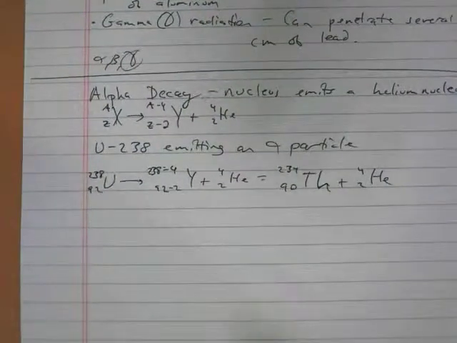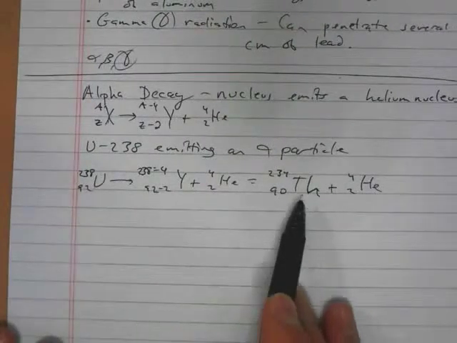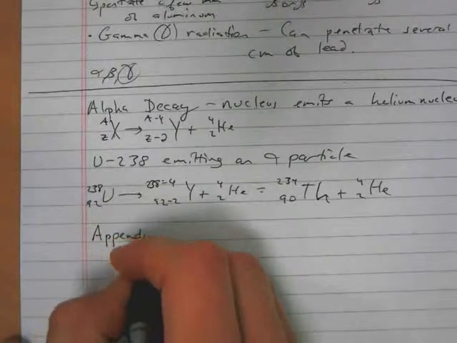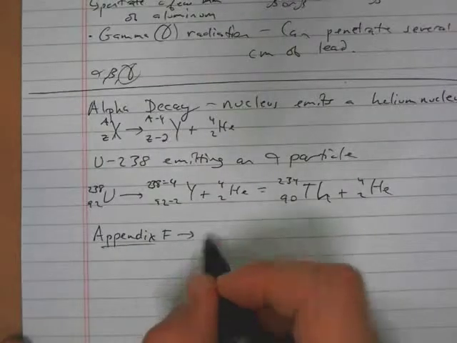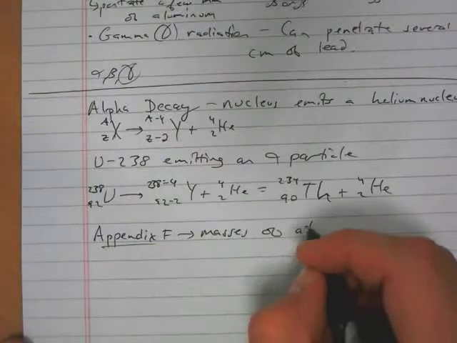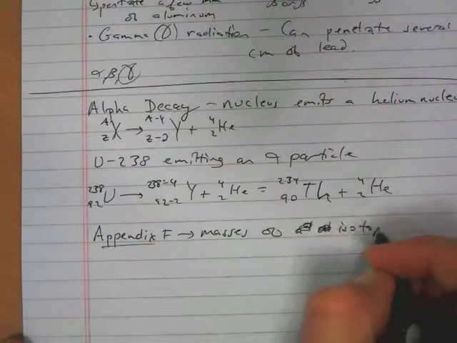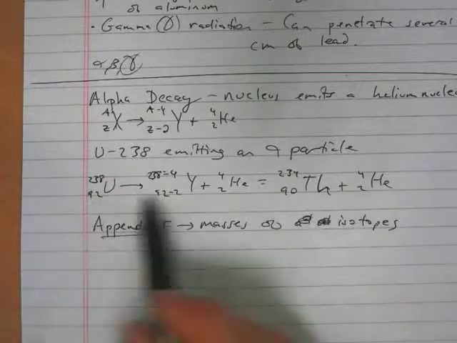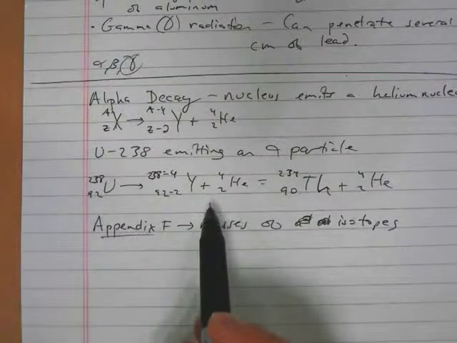Alright, so toward the back of your book, Appendix F has a table of masses of different isotopes of atoms, and we're going to be using that to figure out how much mass is being converted to energy in this alpha radiation.